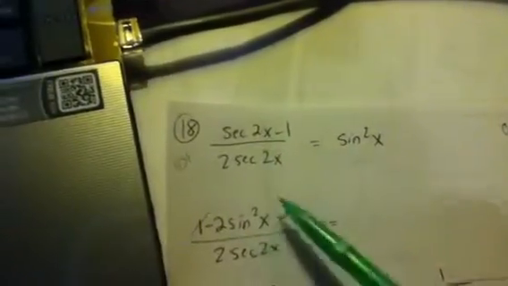Lesson 101, number 18. It's a show problem. I actually had some trouble with this one. So secant is the reciprocal of cosine. So I went down a wrong path by, well, just ignoring that it was a reciprocal. I made a lot of mistakes.